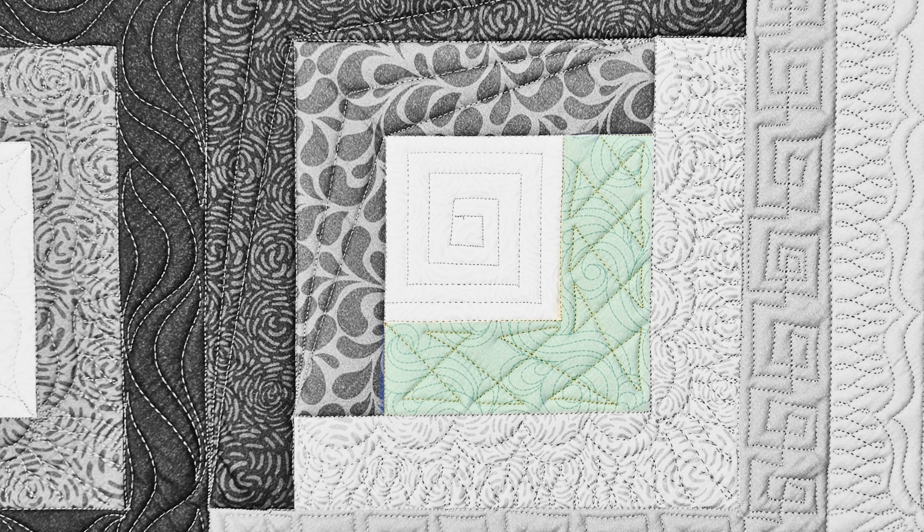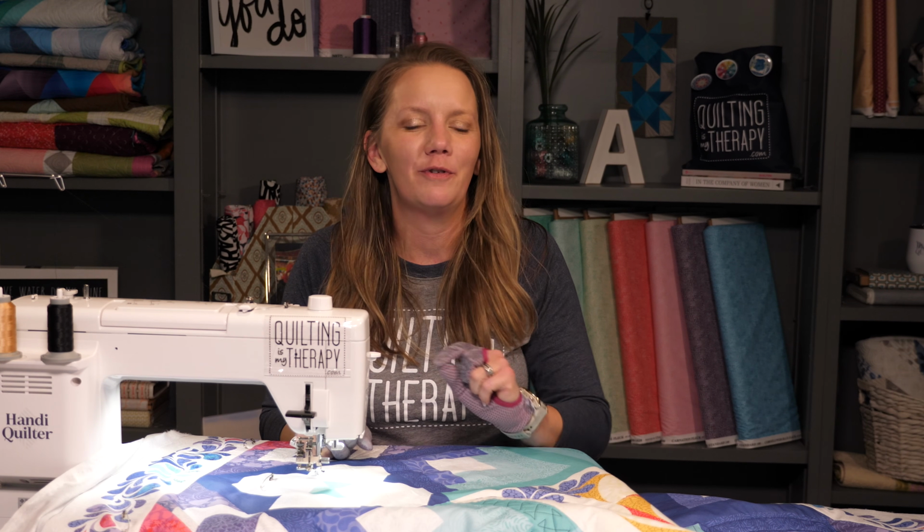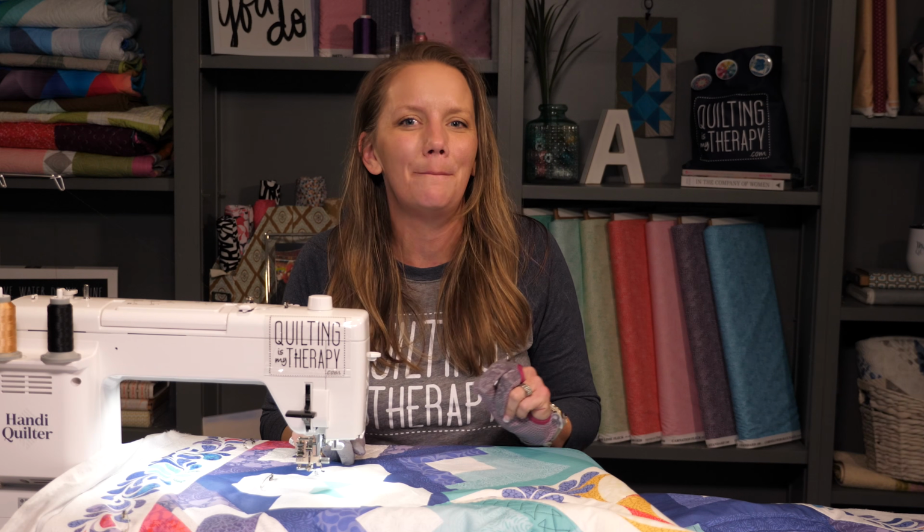In this section, I'm going to show you the Boxy design for sashing, as well as a pointy wishbone. Both of these designs add a geometric kind of pointy look to your quilting and are perfect for those 2-inch strips. First, let's do that Boxy design.